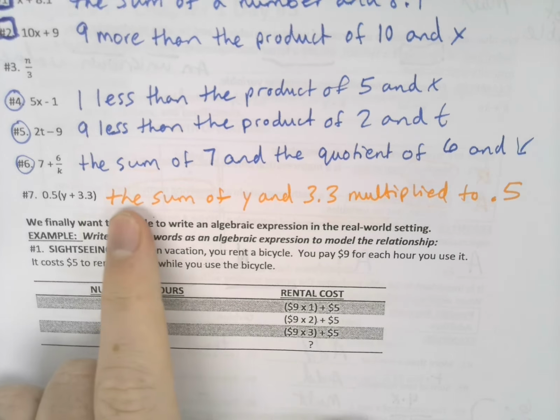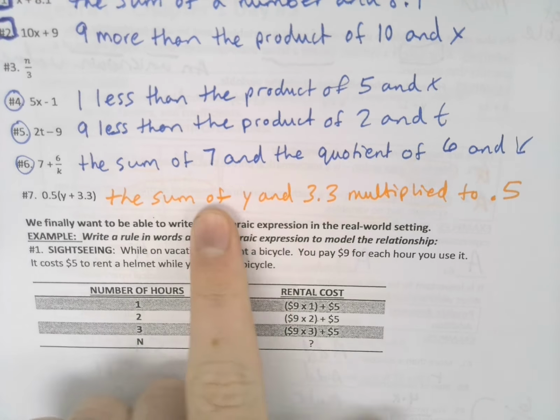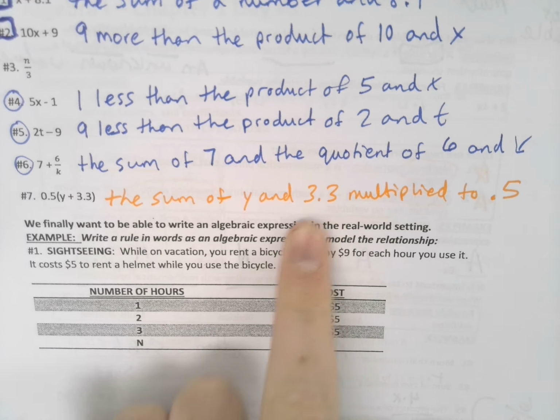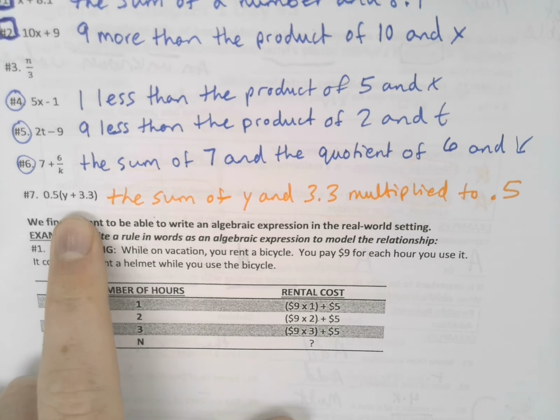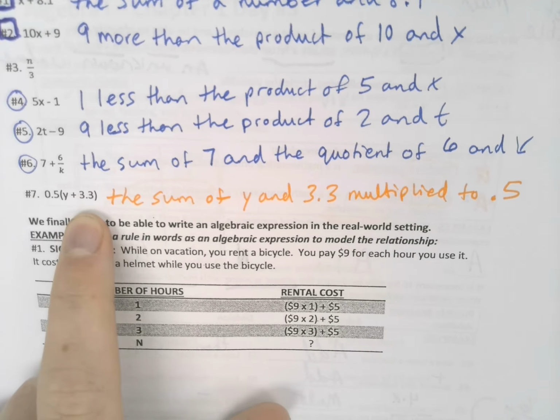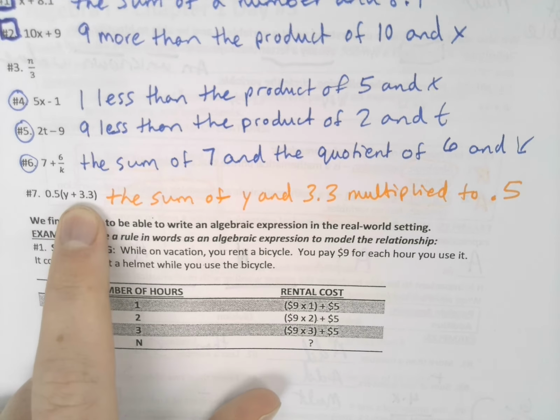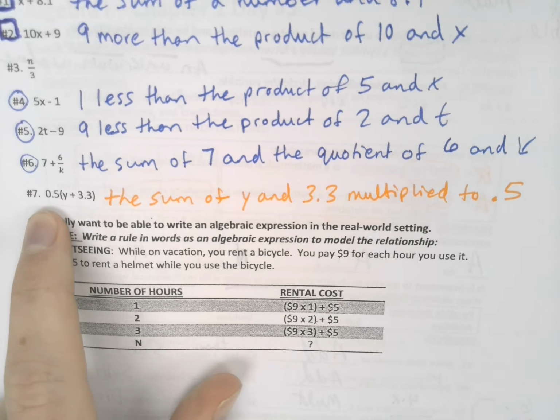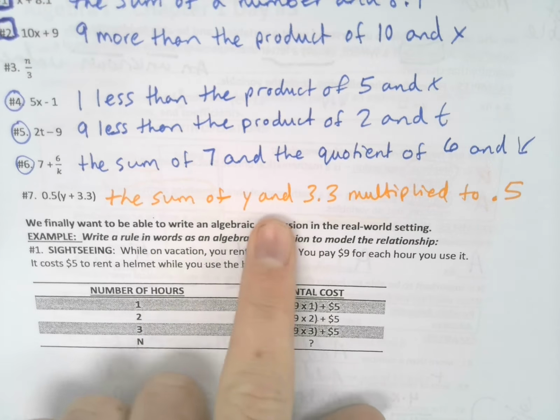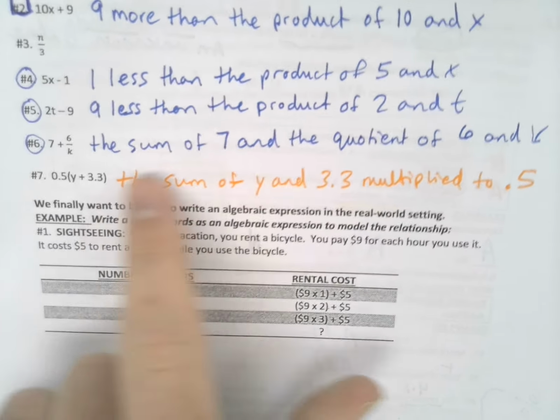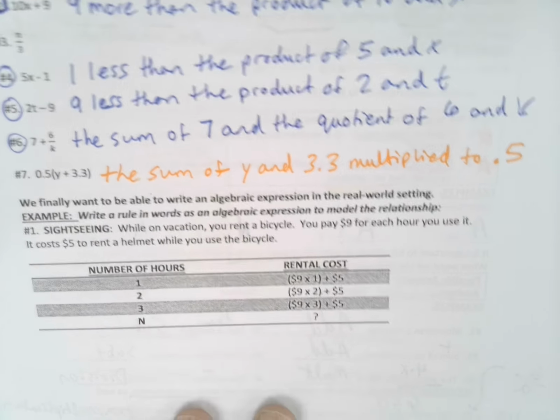Some of you, though, may be thinking, wait a minute, why did you do the sum of y and 3.3 before you multiplied? Well, order of operations, PEMDAS. We do what's in parentheses before we worry about what's on the outside. So we're doing the sum of y and 3.3 and then taking that sum and multiplying it by 0.5.